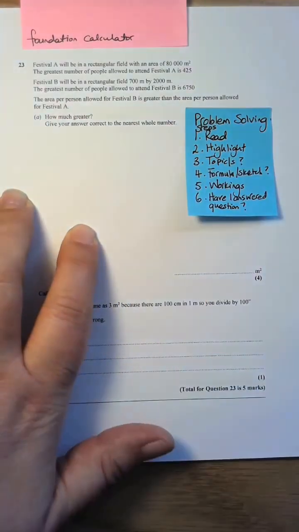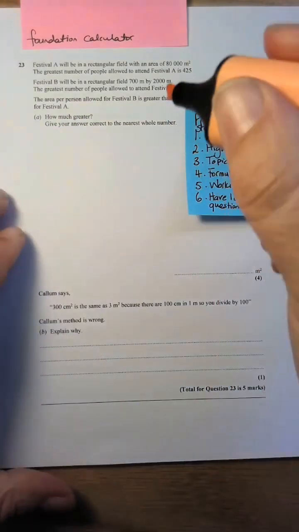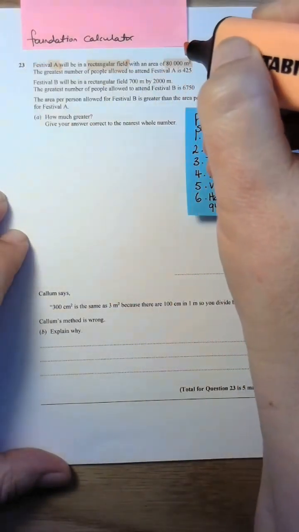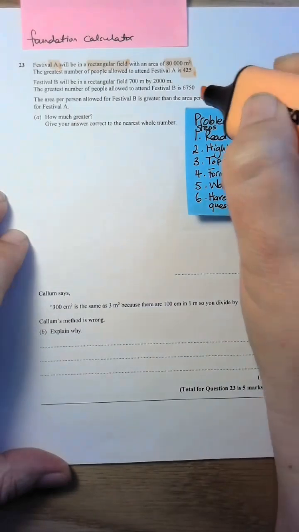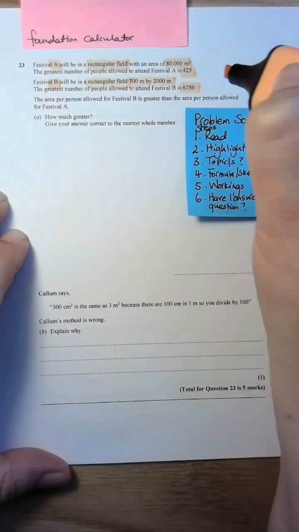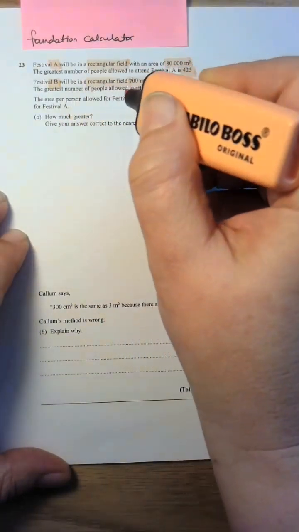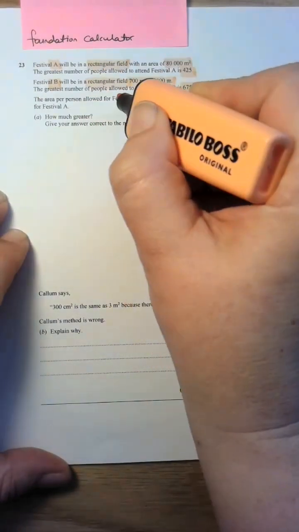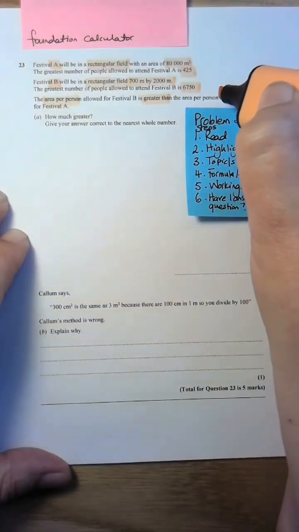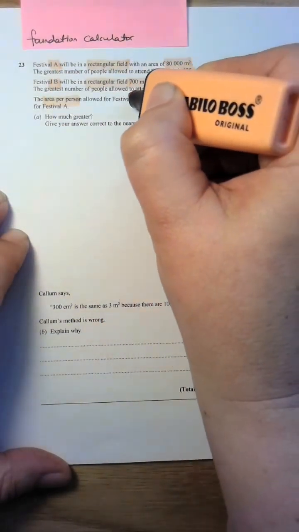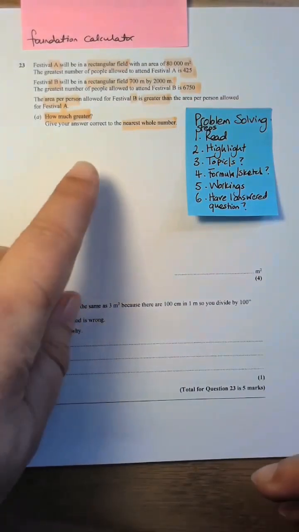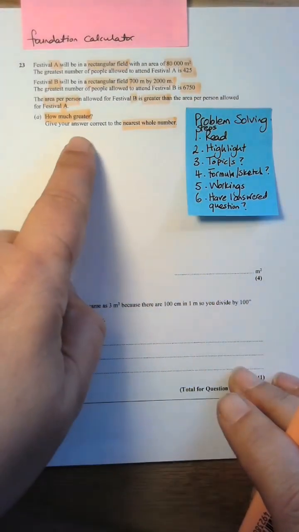Okay, so we're going to highlight to begin with. It is rectangular. And this is Festival A. We only have 425 people. Still rectangular. Larger number. It's greater. Festival B is greater than Festival A for the area per person. How much greater? And we need to get it to the nearest whole number. So that's when we answer the question here. We need to make sure we come back to this one.